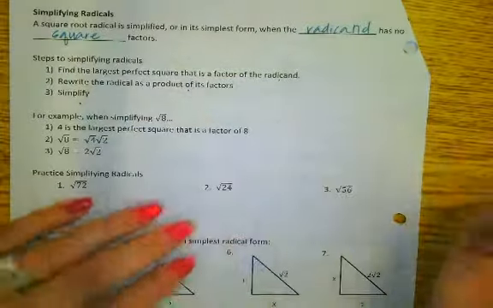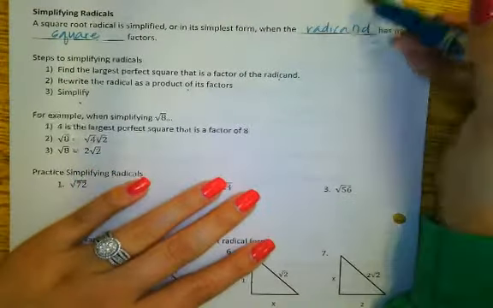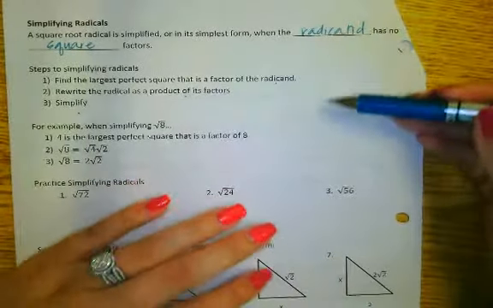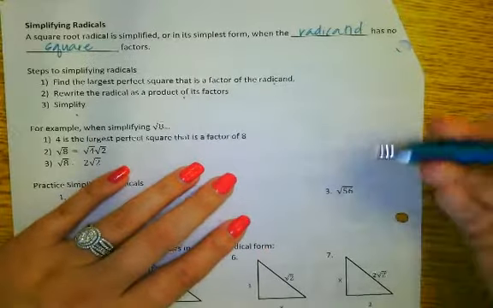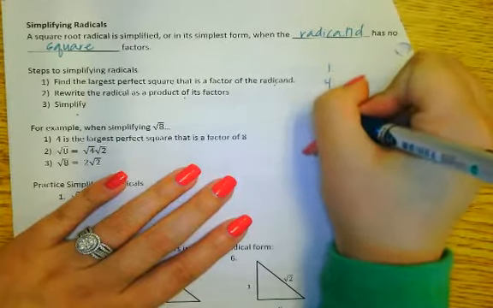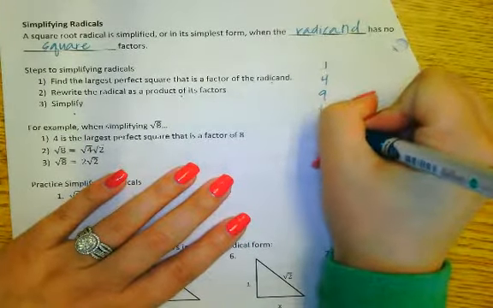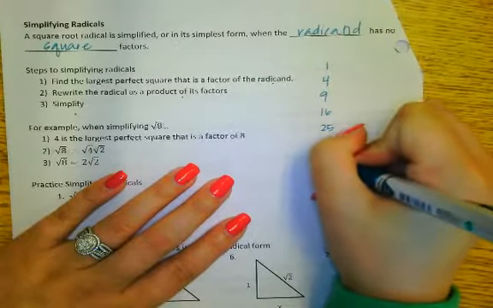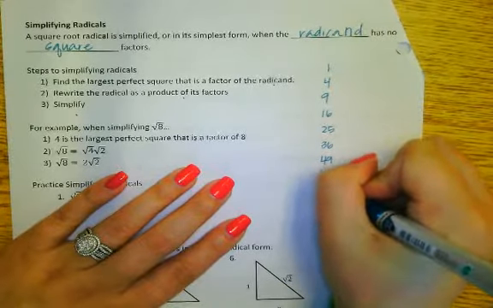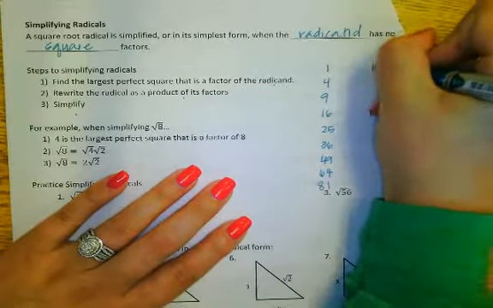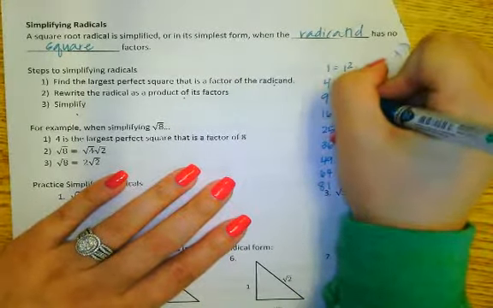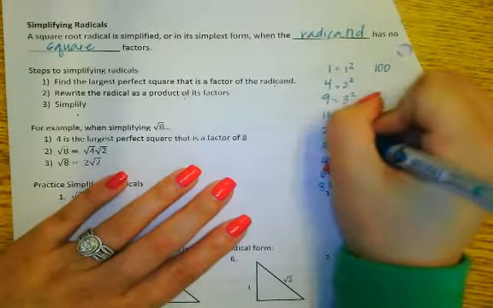Real quick before we move on, I want you to write a list of your perfect squares, up to 100 so that we have them all here. 1, 4, 9, 16, 25, 36, 49, 64, 81, and then you have 100. So this was 1 squared, 2 squared, 3 squared, 4 squared, and so on.